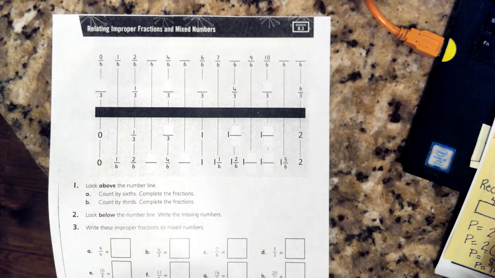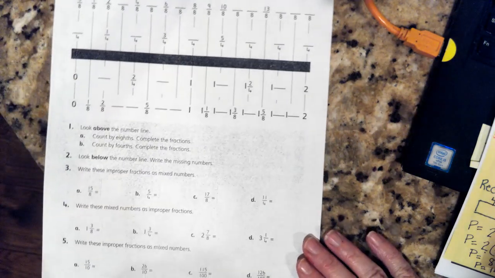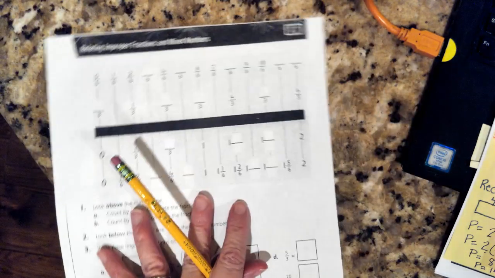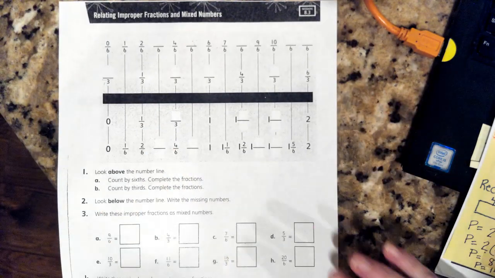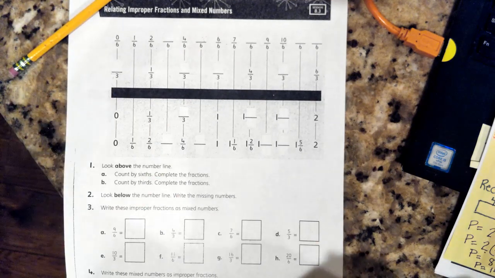Right, boys and girls, so this is your assignment that you're supposed to be working on during XLT. And what I thought I would do is help get you started on this side so that you're able to finish both sides easily.